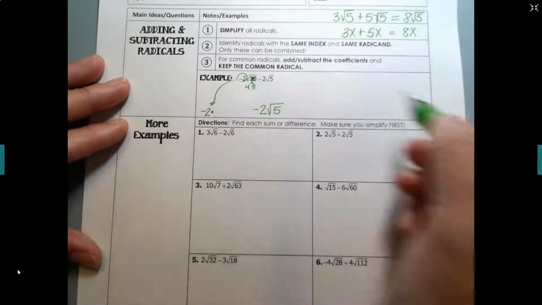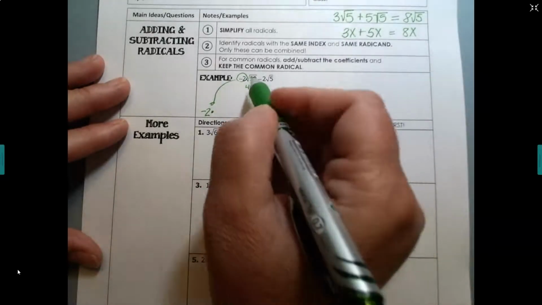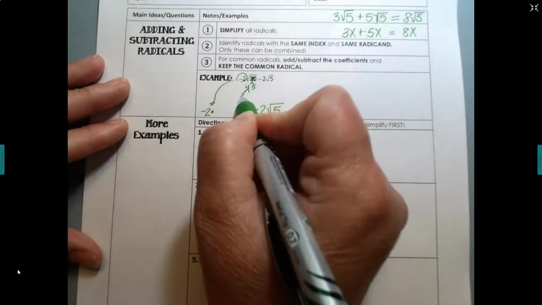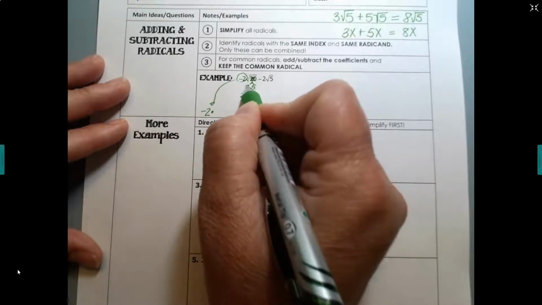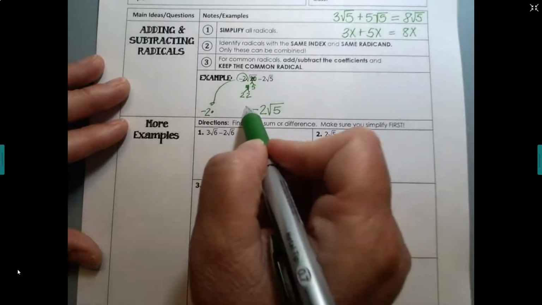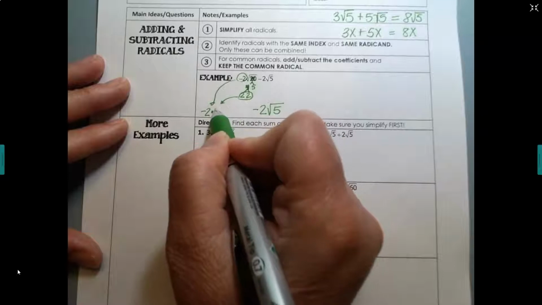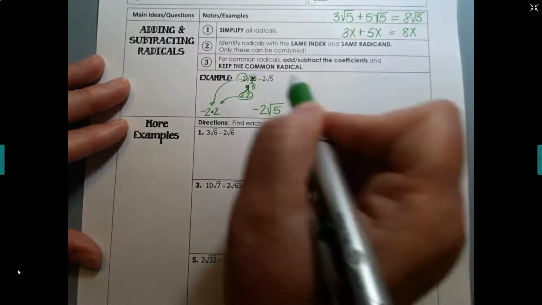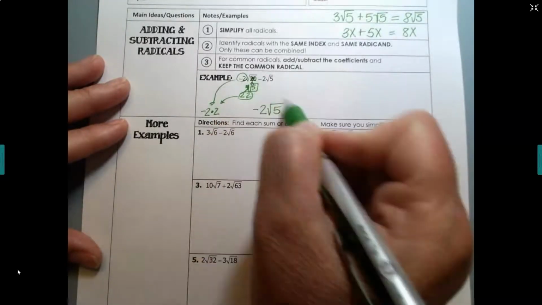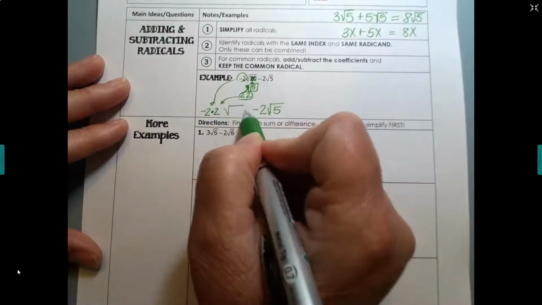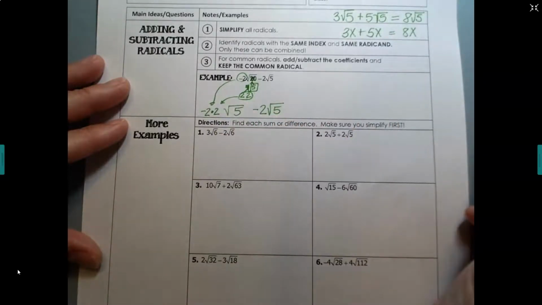Okay, so we rewrote the 20. 5 will not break down any further, but the 4 will break down to a 2 times 2. Okay. Now, nothing else will break down any further. I have a pair of 2's, which means a 2 will come out and multiply to what was already there. And this 5 has no partner. Remember, if there's no partner, they go back underneath the radical.